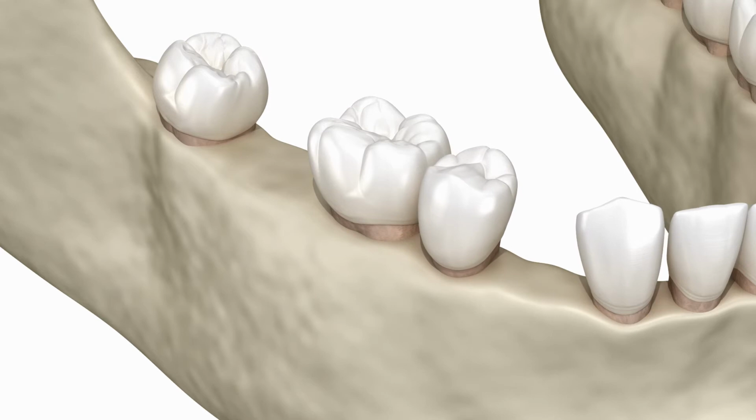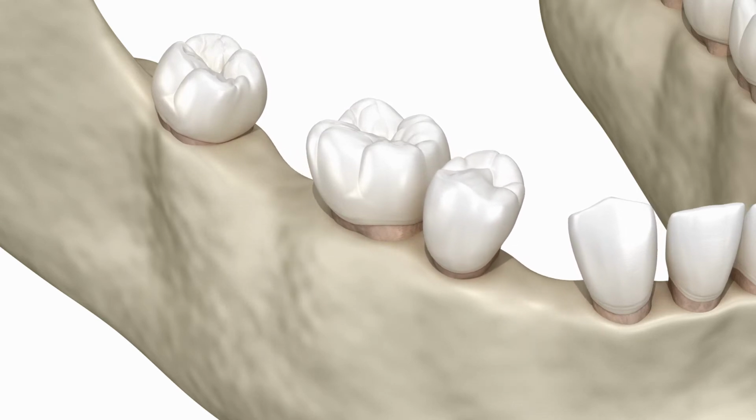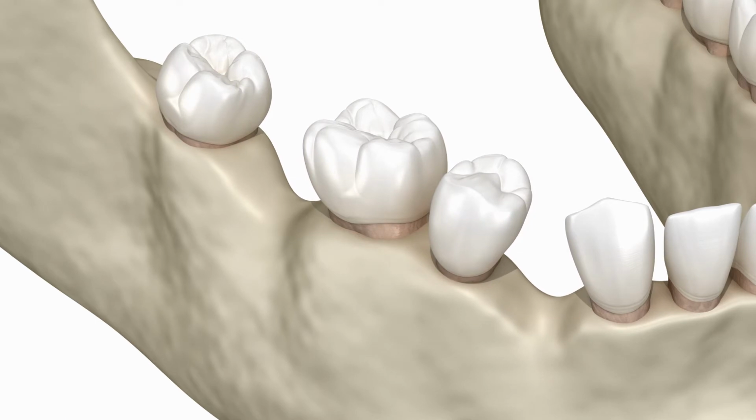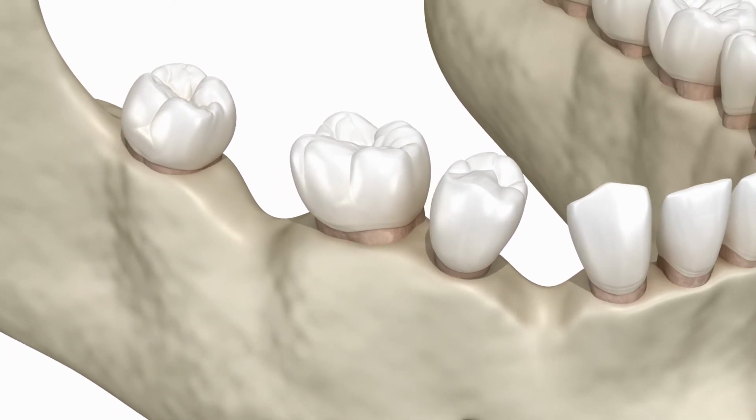But if people don't replace missing teeth, we can have a myriad of issues happen. One, we have bone loss. And when we lose bone, that makes it very difficult to be able to restore that tooth. You can get closer to the nerve canal, you can get closer to the sinus, and it can really jeopardize that patient's ability to get implants, and they can have difficulty eating.